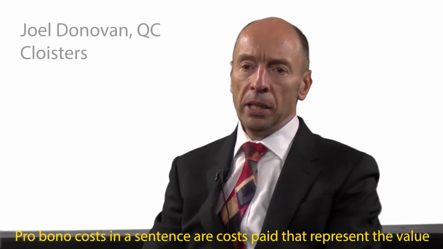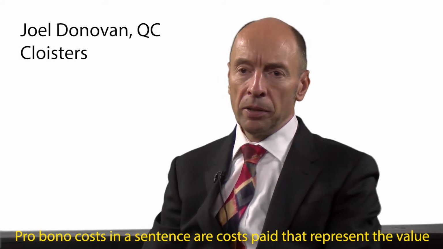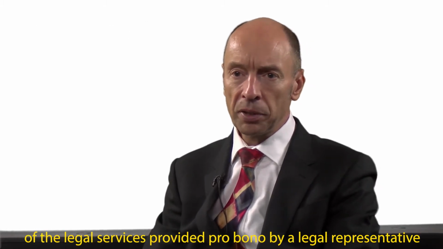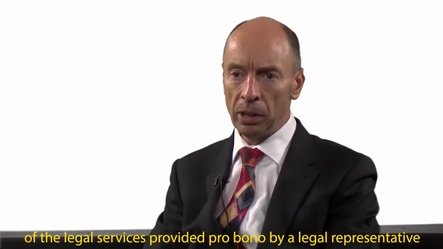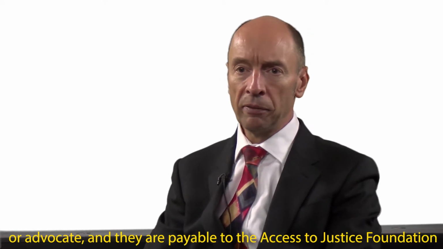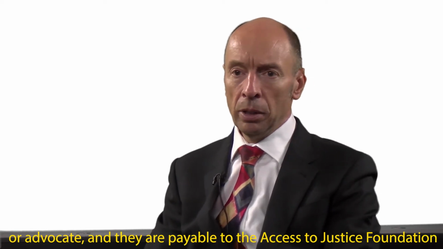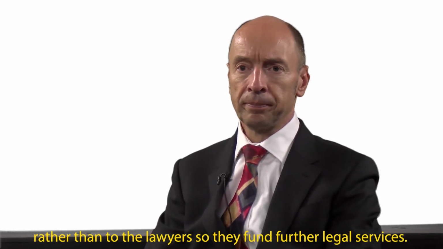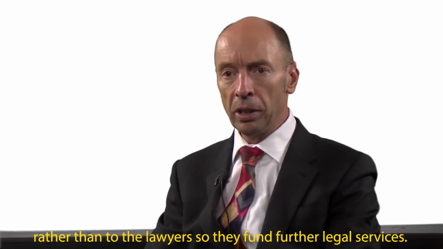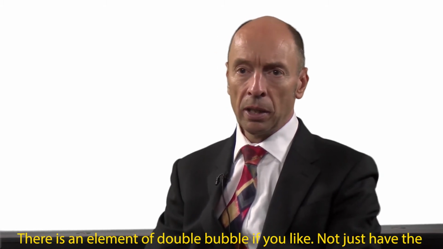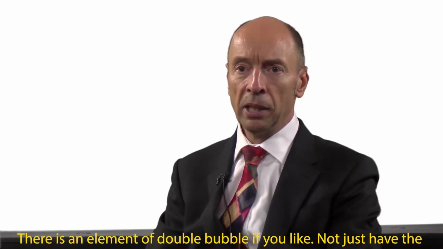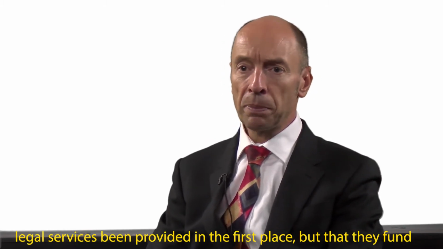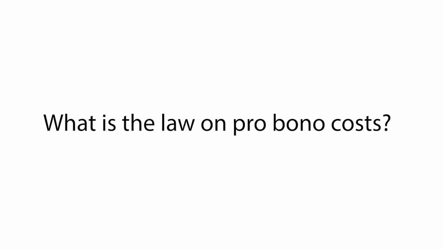Pro bono costs, in a sentence, are costs paid that represent the value of the legal services provided pro bono by a legal representative or advocate, and they're payable to the Access to Justice Foundation rather than to the lawyers. So they fund further legal services, an element of double bubble, if you like. Not just have the legal services been provided in the first place, but they fund provision for more.